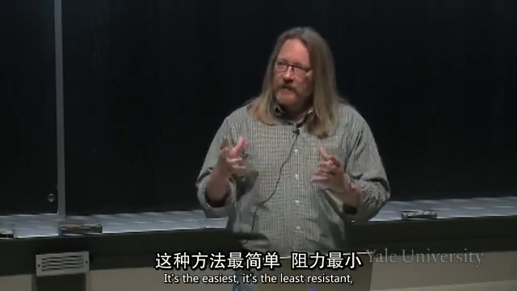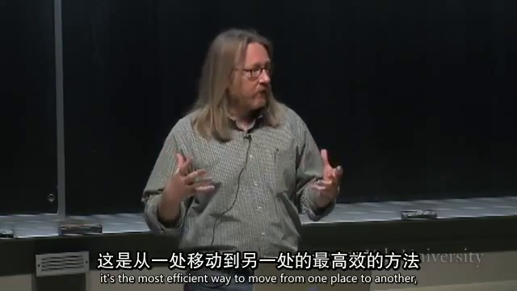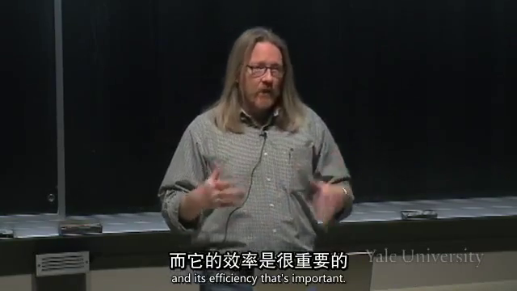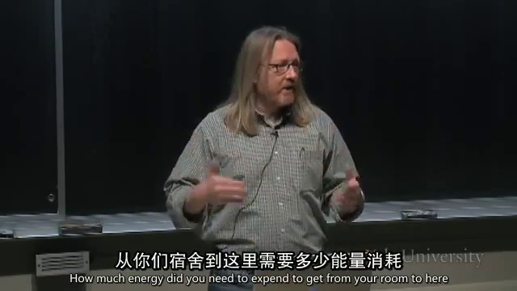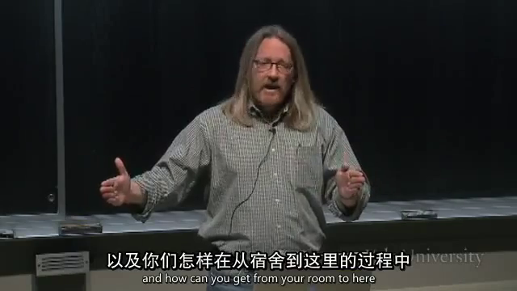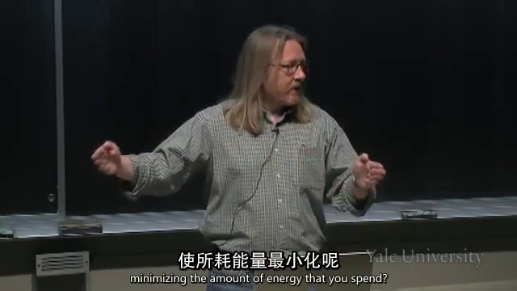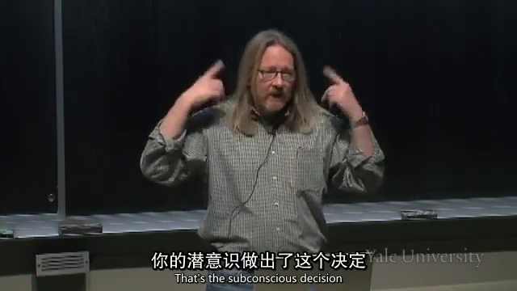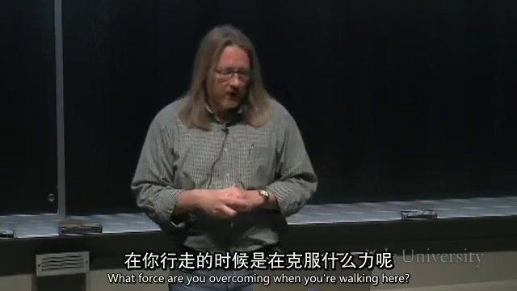It's the easiest, it's the least resistance, it's the most efficient, right? It's the most efficient way to move from one place to another. And it's efficiency that's important. Now, how would you define efficiency here? How much energy did you need to expend to get from your room to here? And how can you get from your room to here minimizing the amount of energy that you spend? That's the subconscious decision that you make, and the answer is that you walk, right?